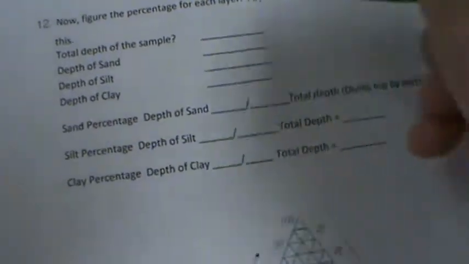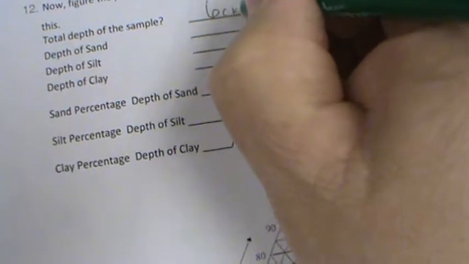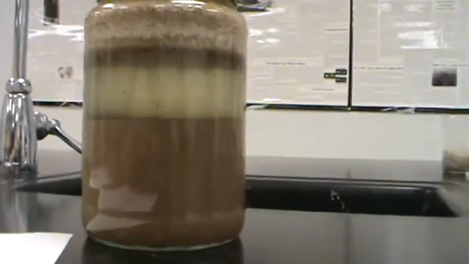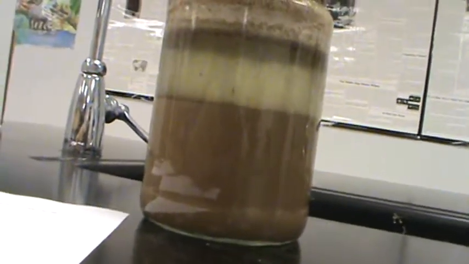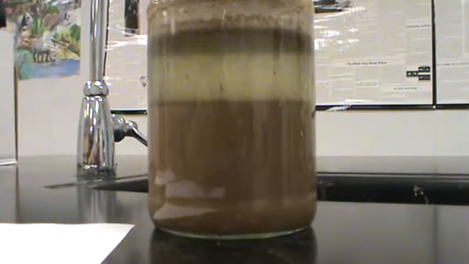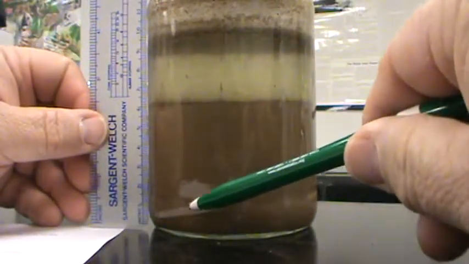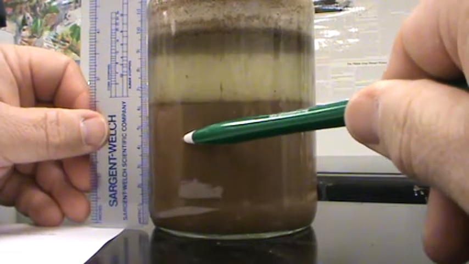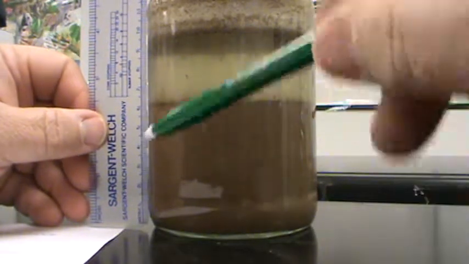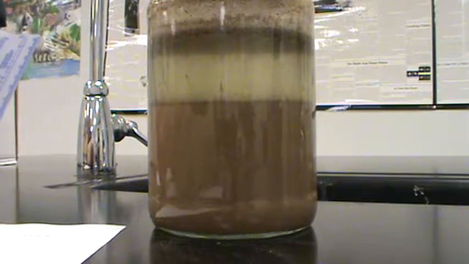It says the depth of the sample is 6 centimeters. Now it wants to know the depth of the sand. So I'm going to set you back down. We're going to measure each one, and then I'll take you through how we do the math. As I said, I'm seeing the sand layer go to right about here. This is about 4 centimeters. So the depth of the sand is 4 centimeters.